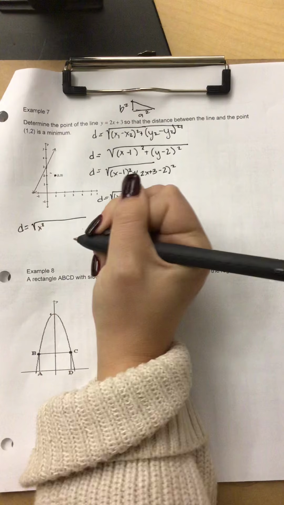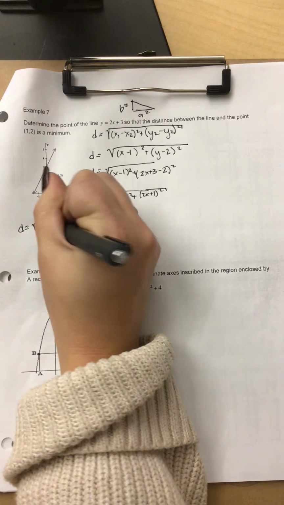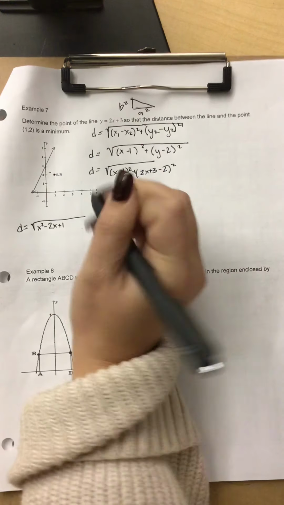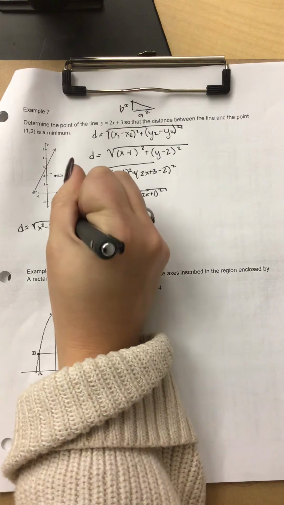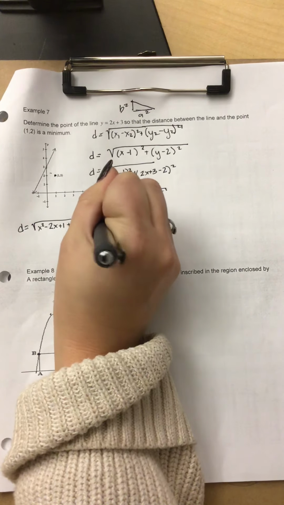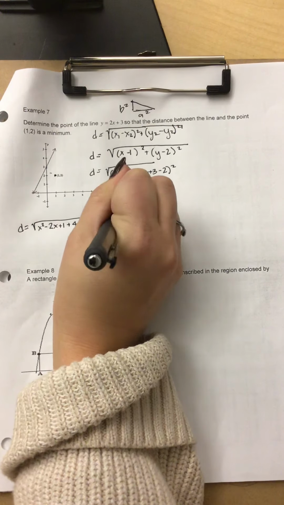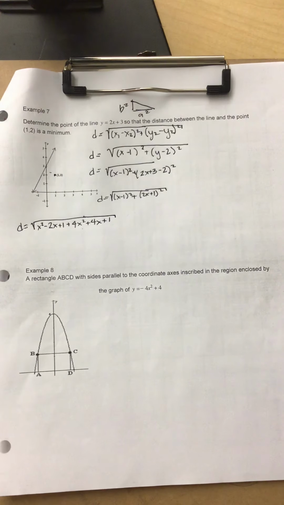So x squared minus 2x plus 1 plus 4x squared plus 4x plus 1. I just foiled while you guys were getting your life together.